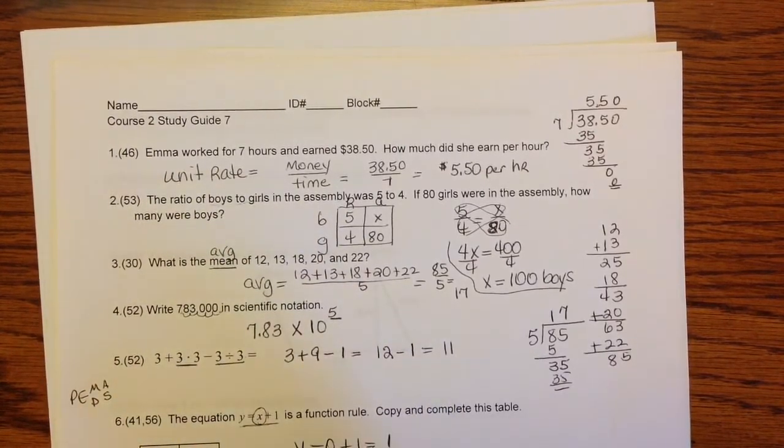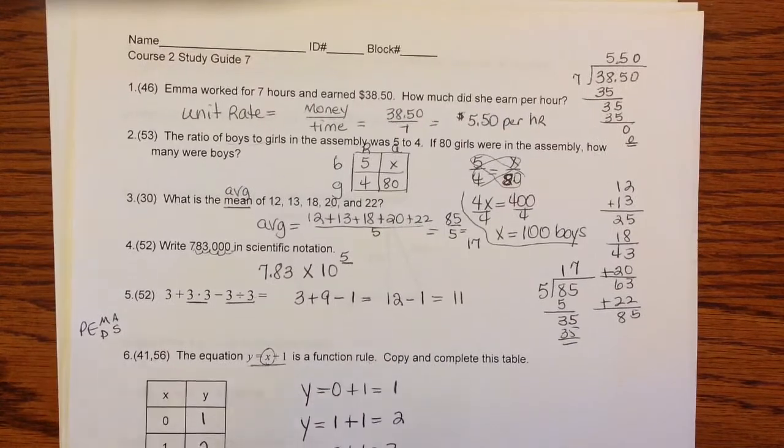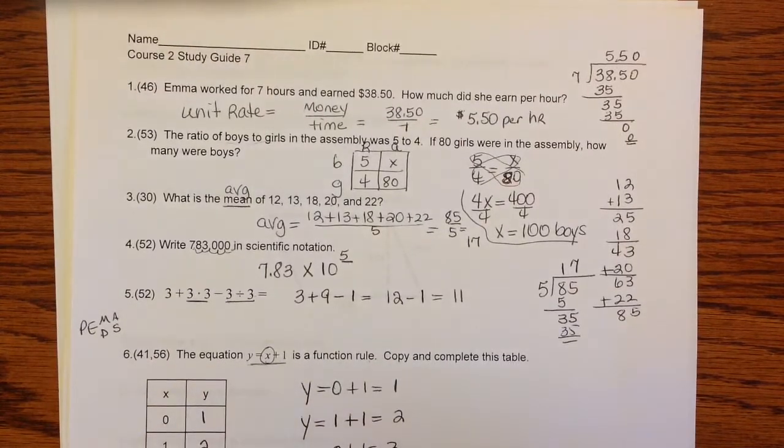So 1 goes right here. When x is 0, y is 1. When x is 1, so let's put a 1 in place for x, and we get 2. And then let's put a 2 in place for the x, and we get 3. And you can see a pattern here. And then if you put a 3 in, you get a 4. So it's just arithmetic with the values.